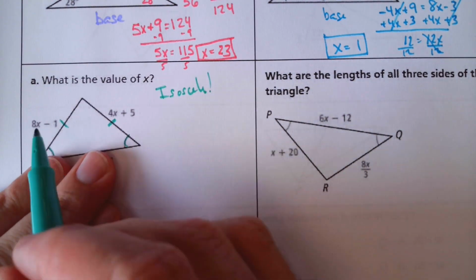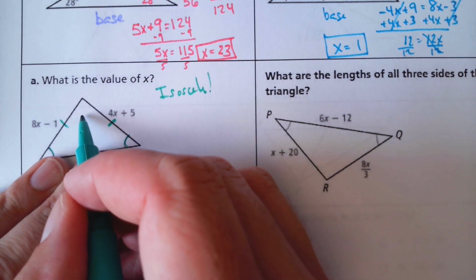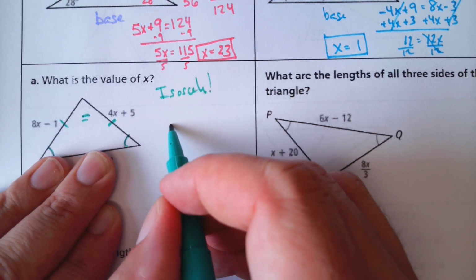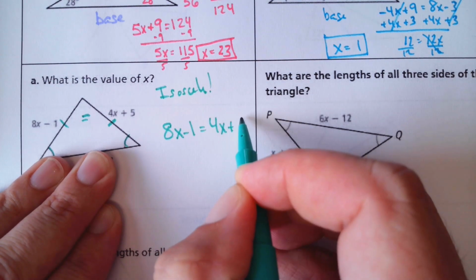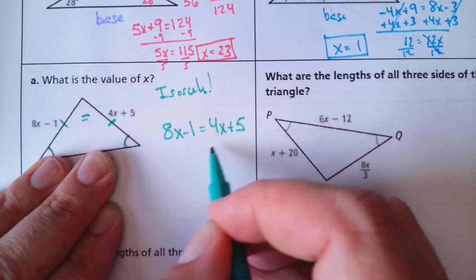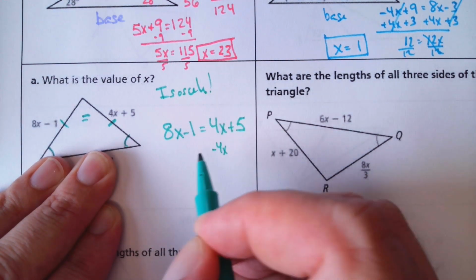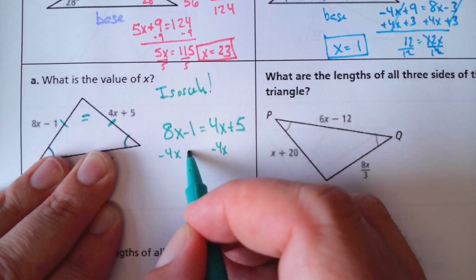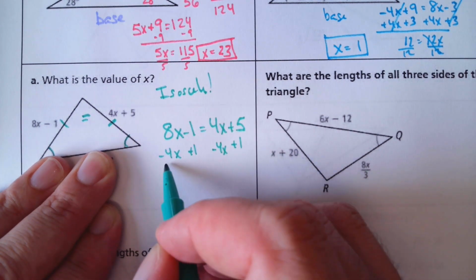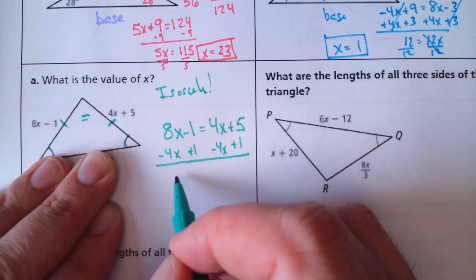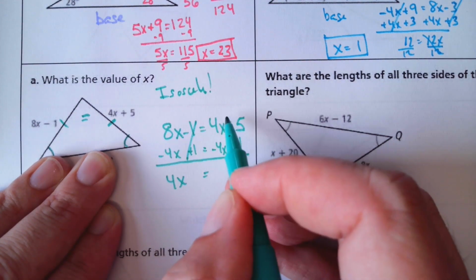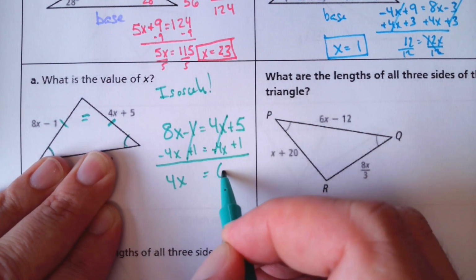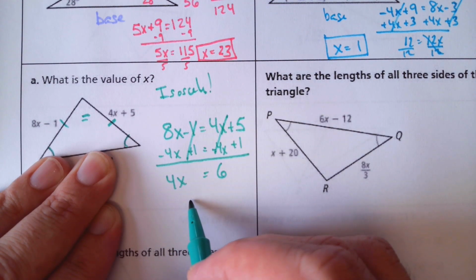So that means that this is my base, and that means that these 2 are equal to each other. So I don't care about this. I just care about these 2. So these 2 have to be equal to each other. So 8x minus 1 is equal to 4x plus 5. Small to the big. So we have 4x. That makes 0 is equal to, that makes 0, 6. And then I'm going to divide by.